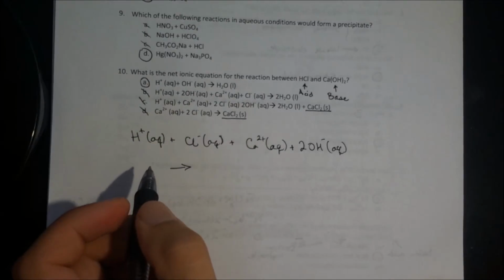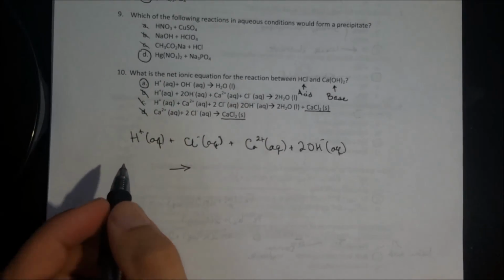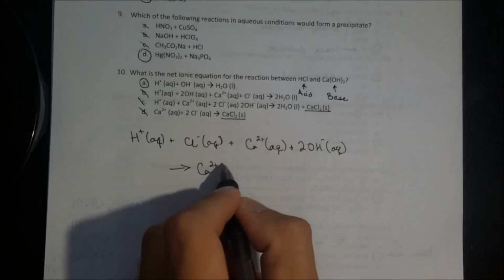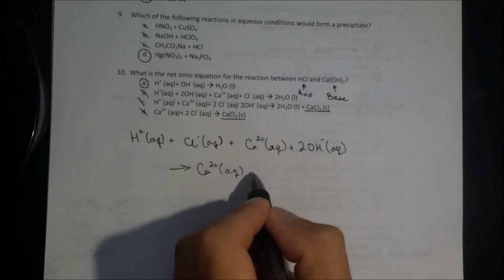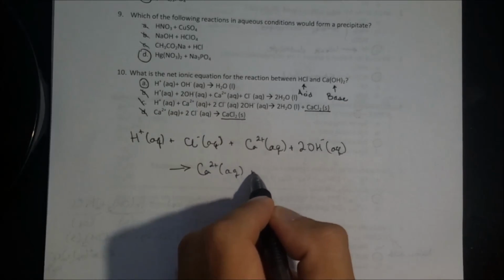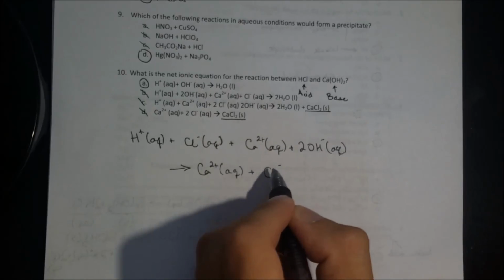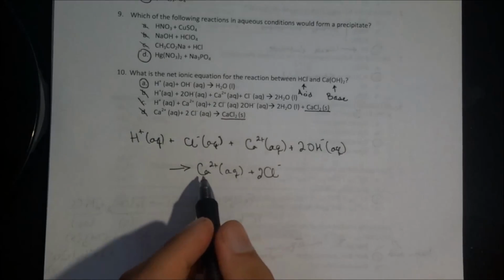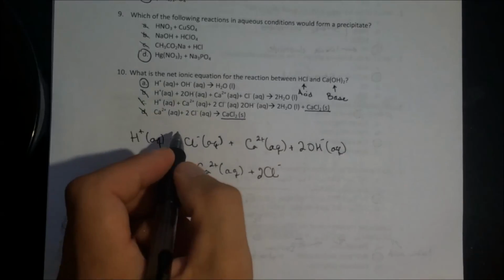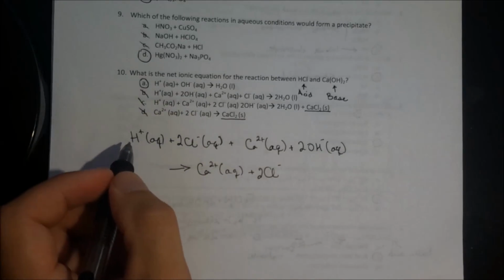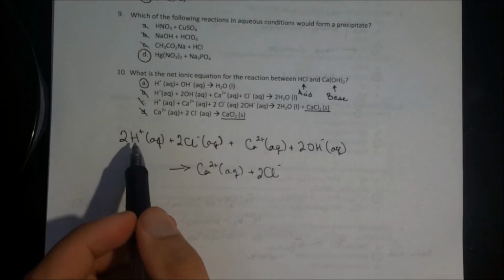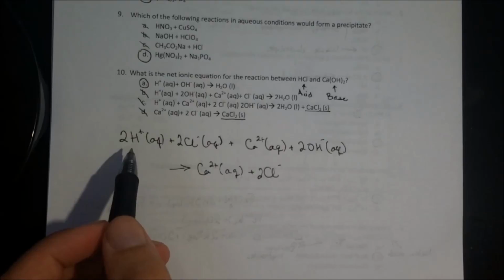And it's going to combine to do a double displacement reaction to form the ions calcium and chloride. And there's going to be 2 of them, right? Because I need 2 chlorides to combine with the calciums. So if I need 2 chlorides on the products, I also need 2 chlorides in the reactants. And 2 protons, because I get them from HCl.